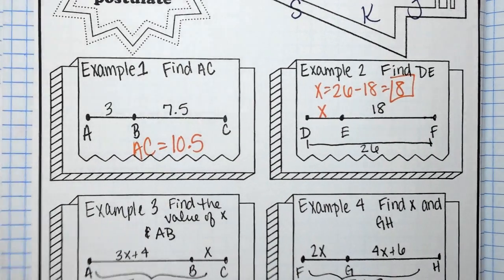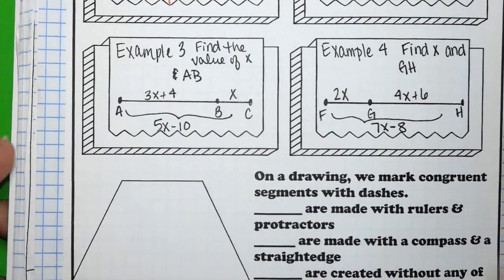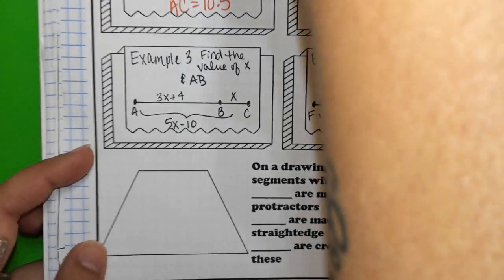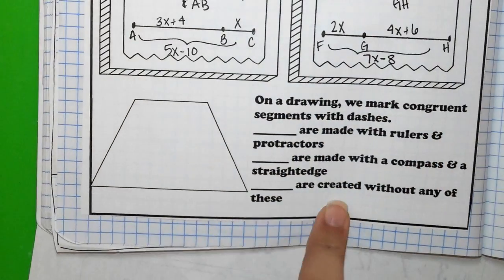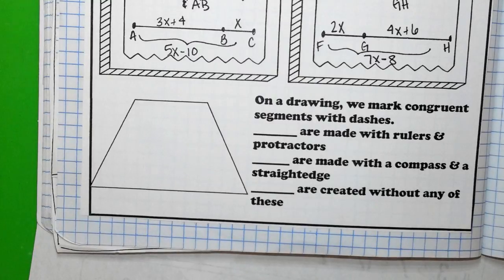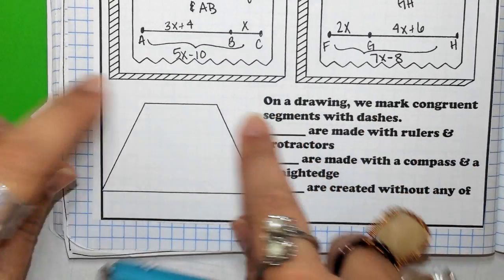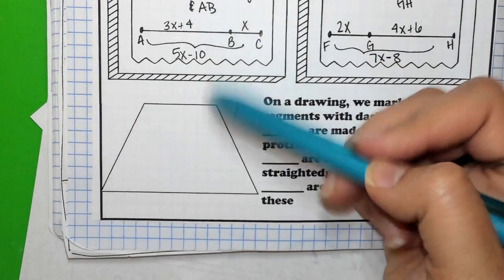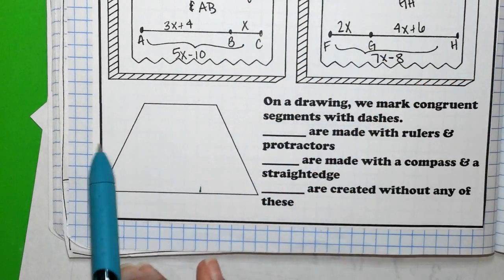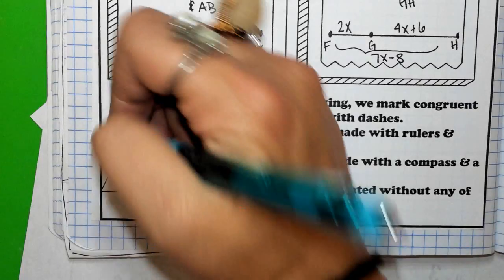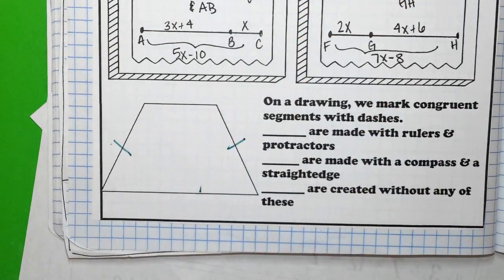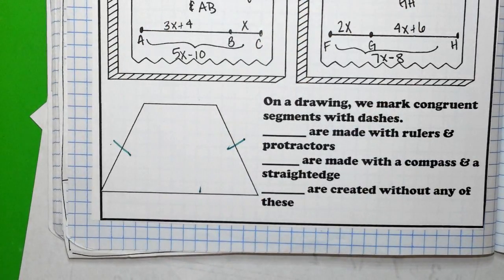All right, now let's skip to the bottom, and then we're going to do example 3 and 4, well, example 3 with me. Okay. All right, so this says, on a drawing, we mark congruent segments with dashes. Looking at this drawing, do you think that the top and bottom are congruent or the sides are congruent? Sides. So we put dashes. That's it.